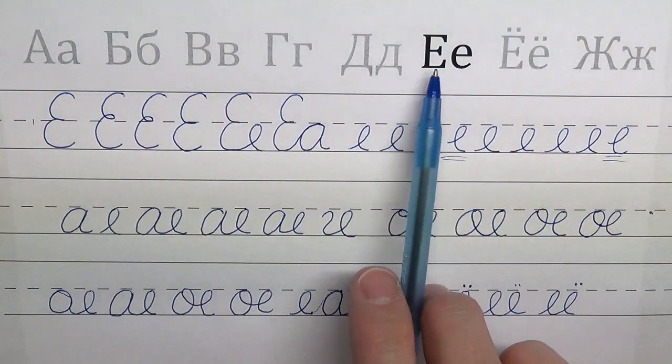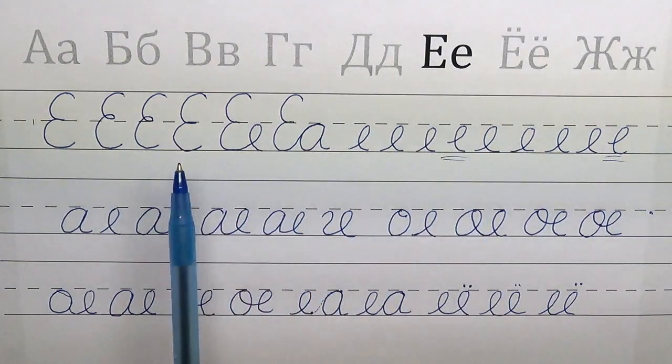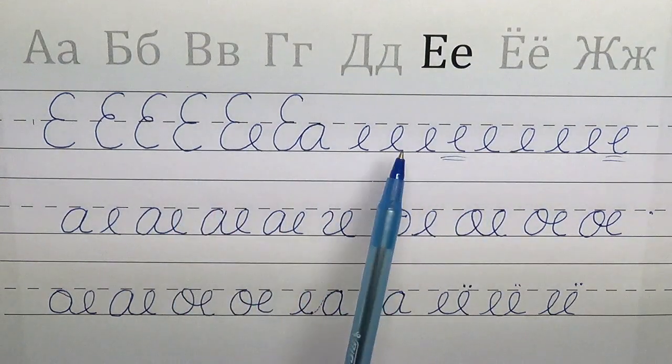So in print, capital Y, lowercase y. In cursive, capital Y, lowercase y.